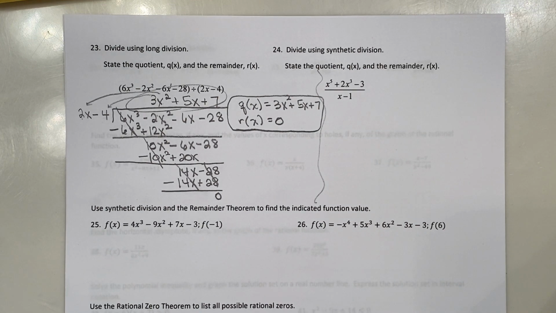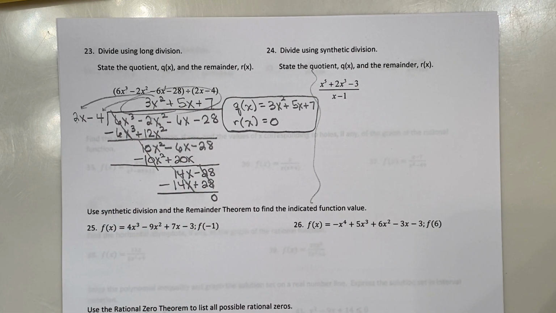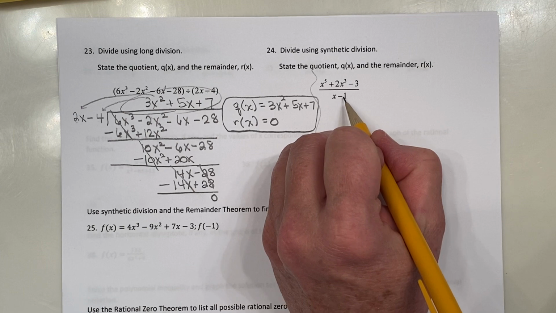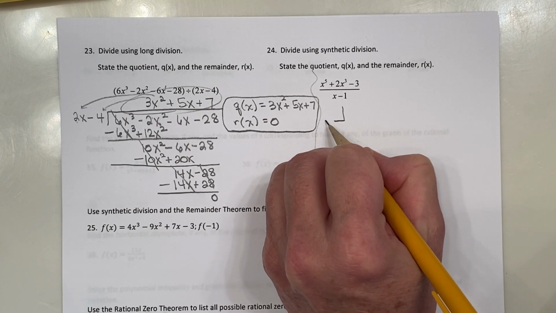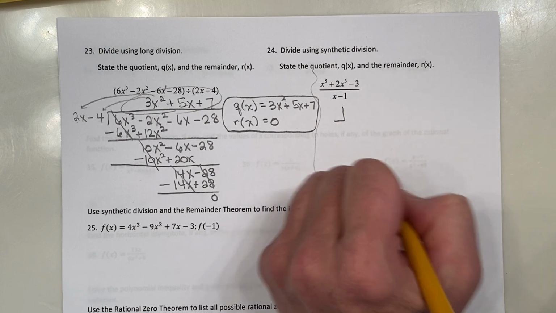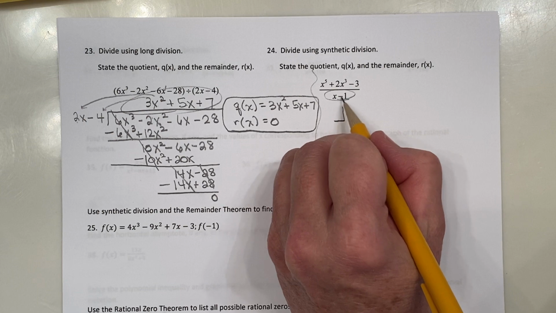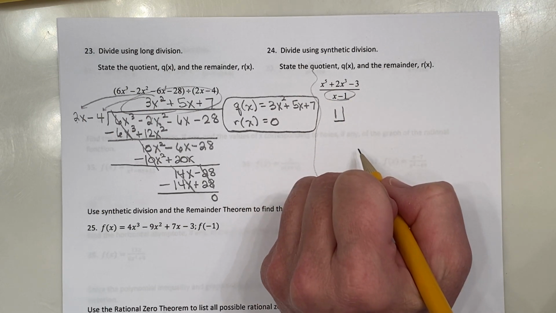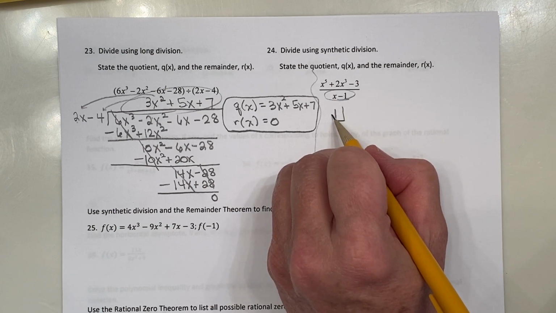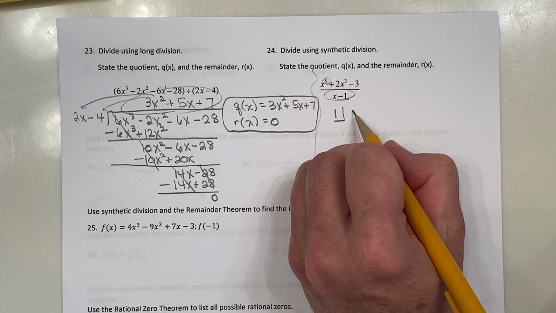All right, 24 is divide using synthetic division. So we don't have to do long division, we can do synthetic division. Oftentimes a mistake is made when students try to figure out what number goes up here that you're going to be using to divide with. Well, I see that my divisor is x minus 1. That's in factored form. So what zeroes that out is positive 1. So you don't want to put -1 here. It's positive 1. Then I'm looking at the highest degree, which is 5.